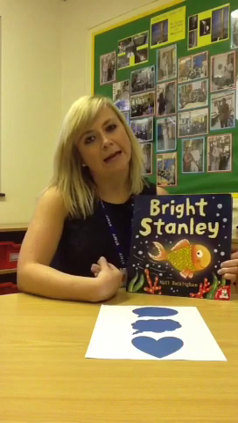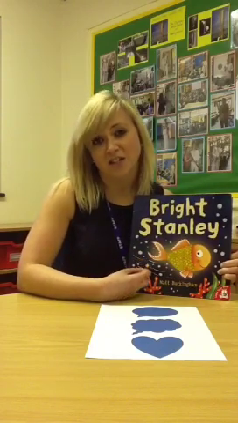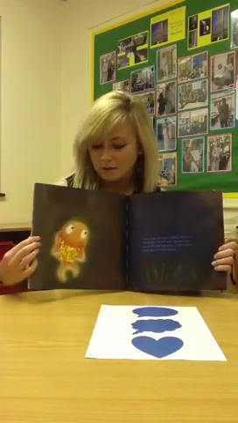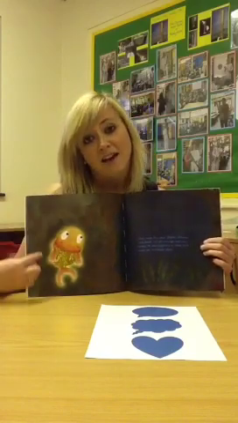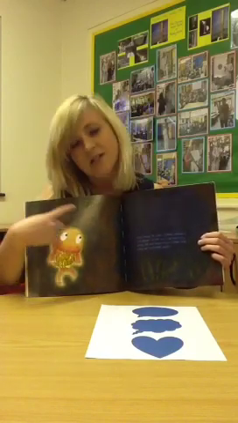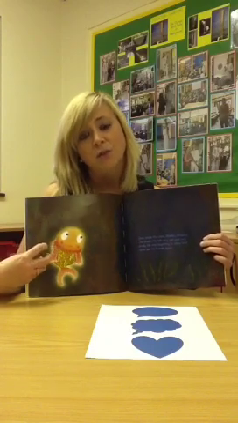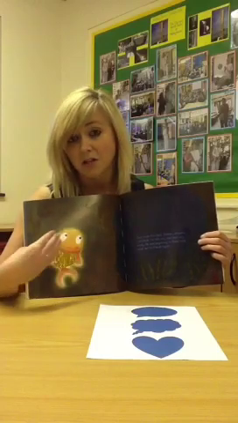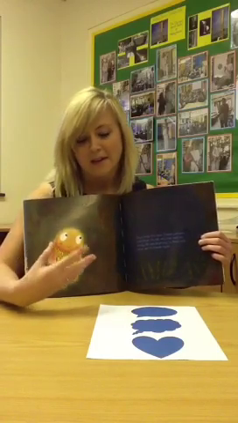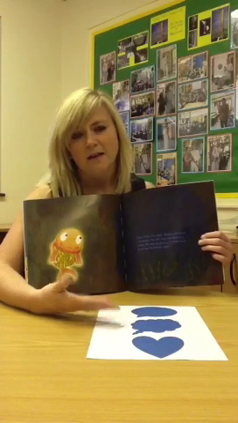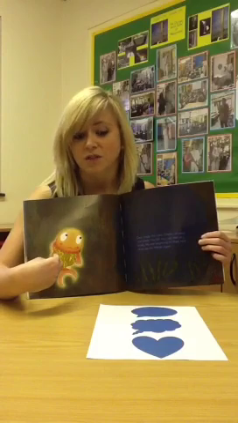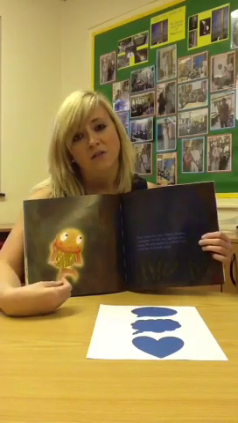In this book, Bright Stanley, the fish is the main character, and Stanley is trying to find his friends and isn't having much luck. It comes to a point in the story where Stanley is in a dark cave. And so here, at this point, children could be thinking about what Stanley might be saying to himself, or maybe to the other creatures that live within the cave. And also then the children could be thinking, what's going through his mind? He's saying these words, but he might be feeling quite different. And then, how is he feeling?